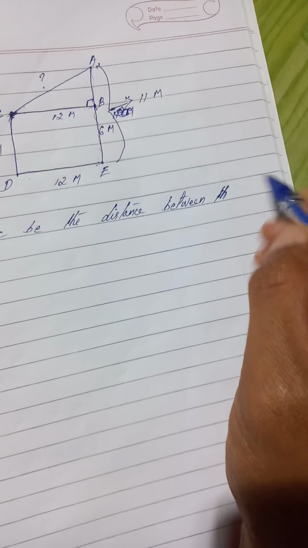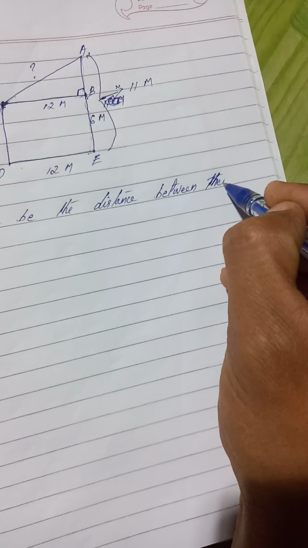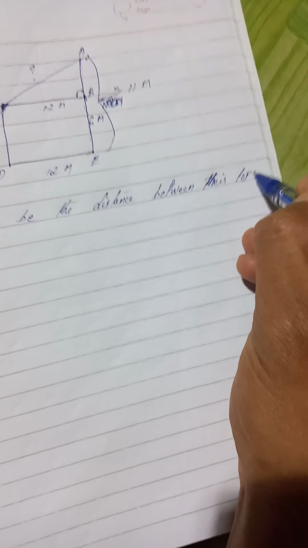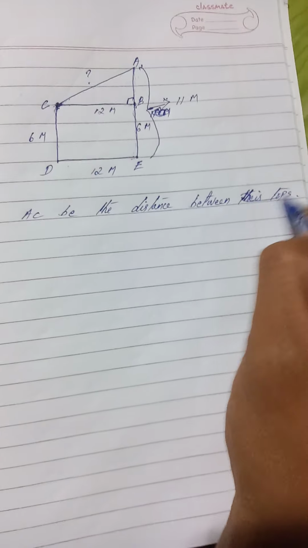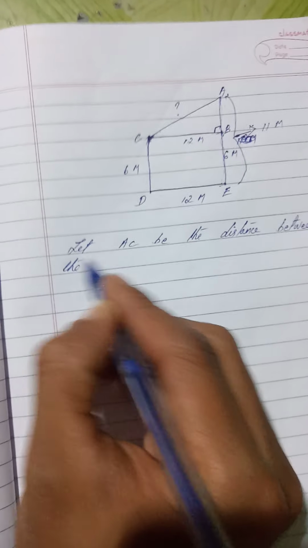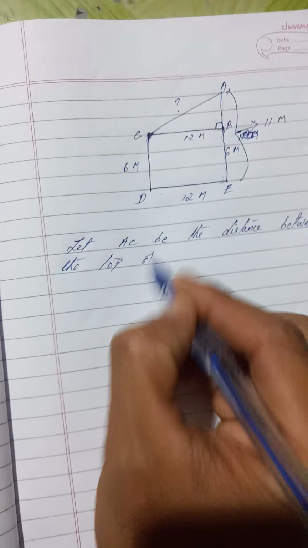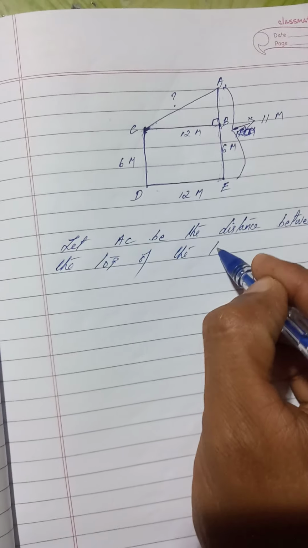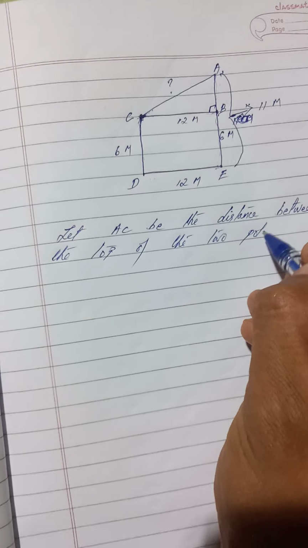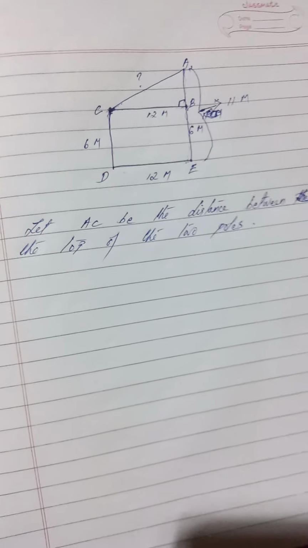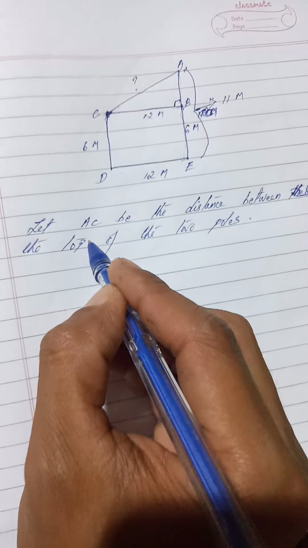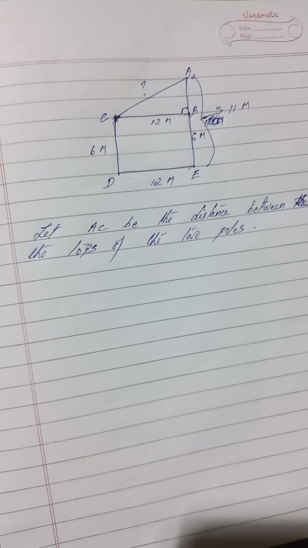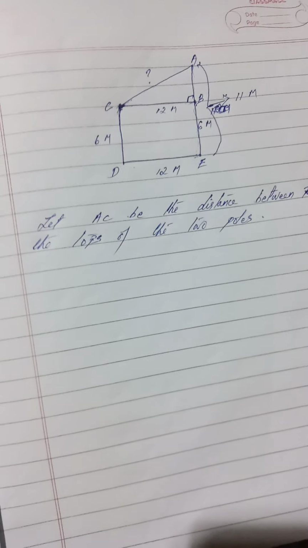The distance between the tops of the two poles. So let AC be the distance between the tops of the two poles.